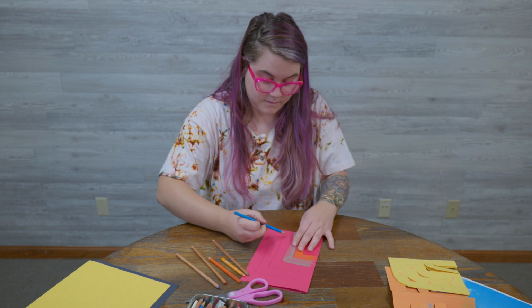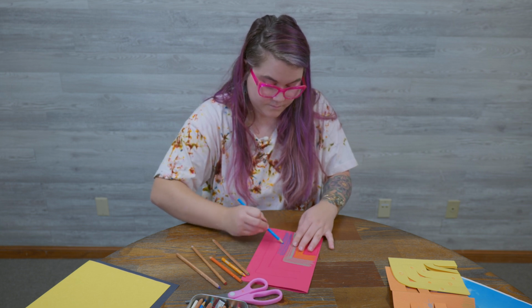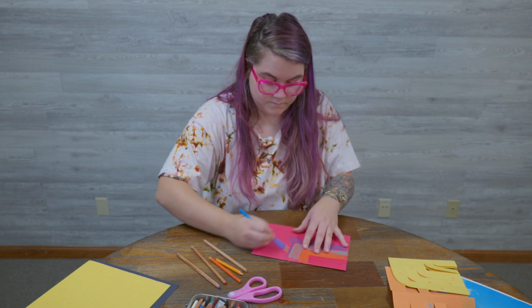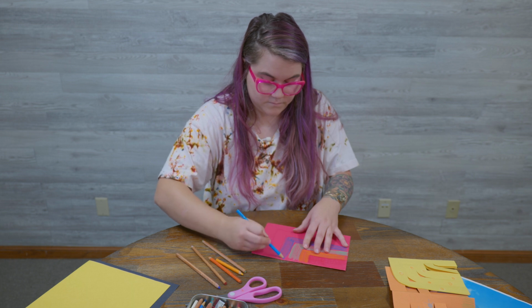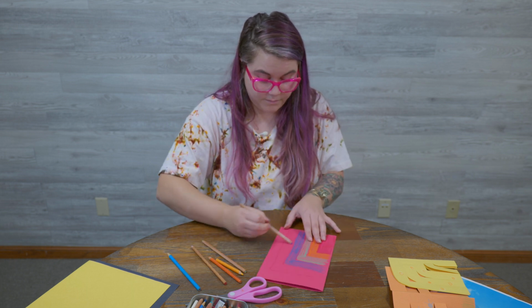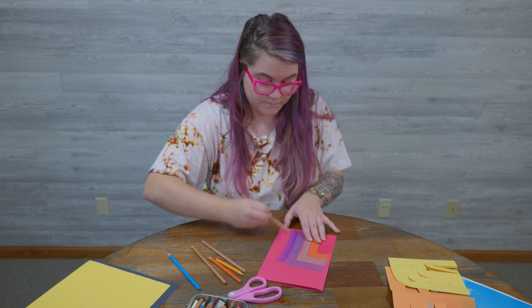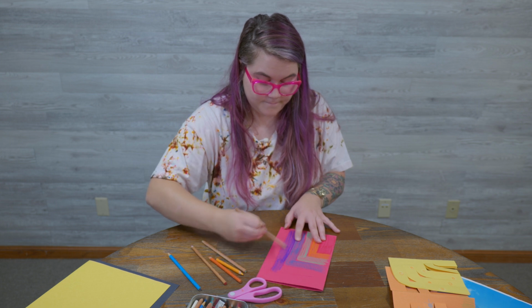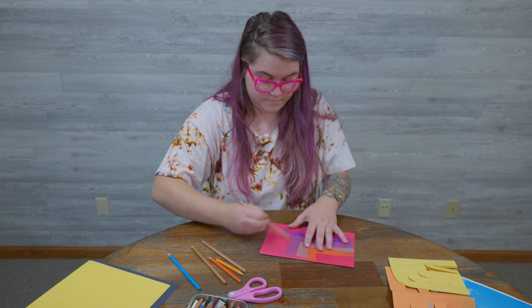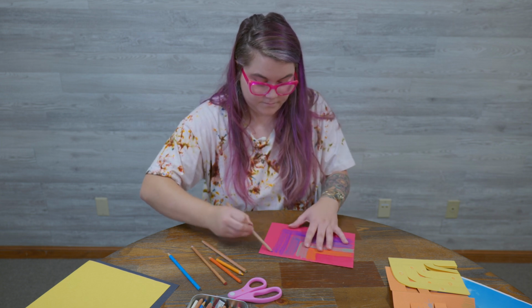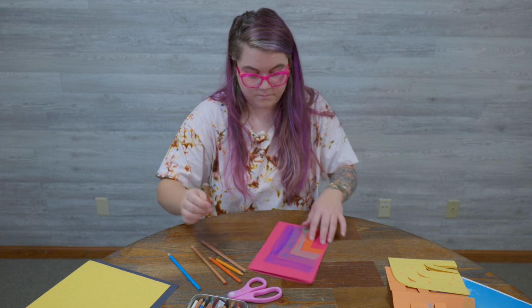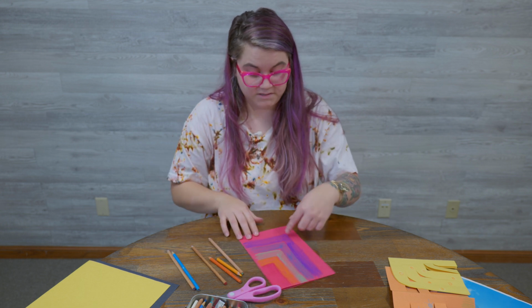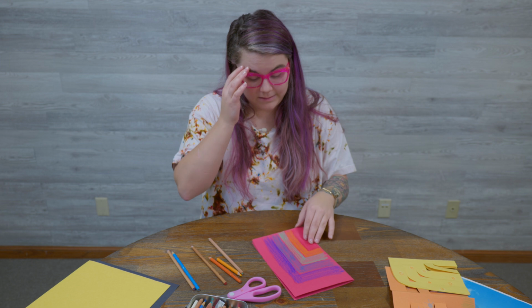All right, some blue. Some purple. All right, so I'm gonna leave that last one blank because it kind of looks like pink already.